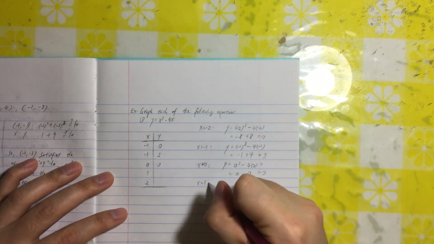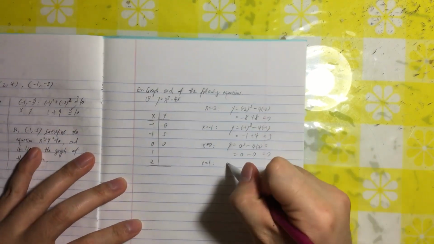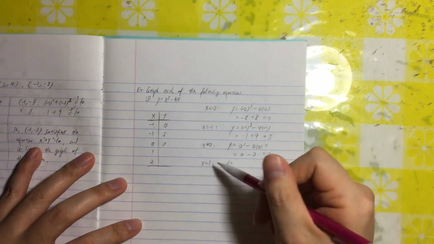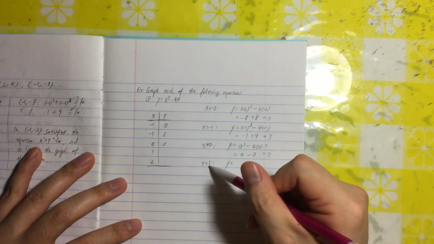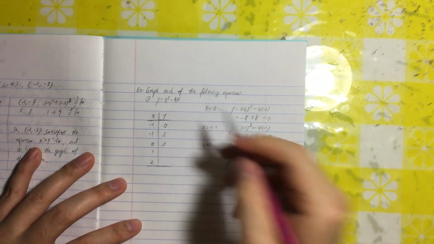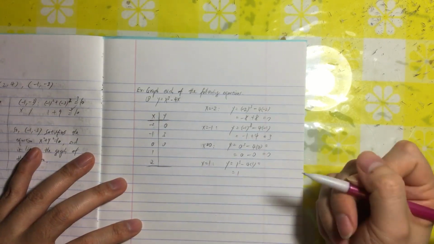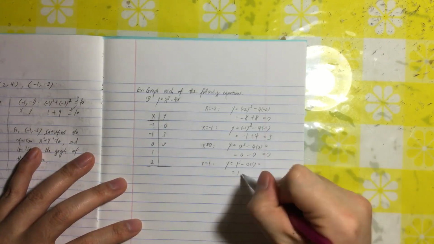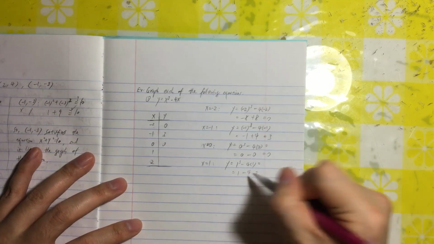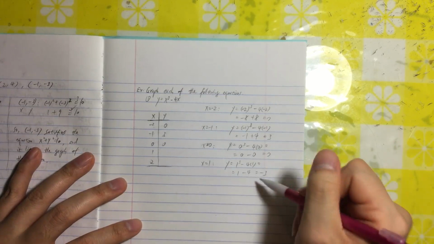When x is 1, what's y? Y equal to 1 cubed minus 4 times 1. 1 cubed is 1. 4 times 1 is 4. 1 minus 4 is -3. So when x is 1, y is -3.